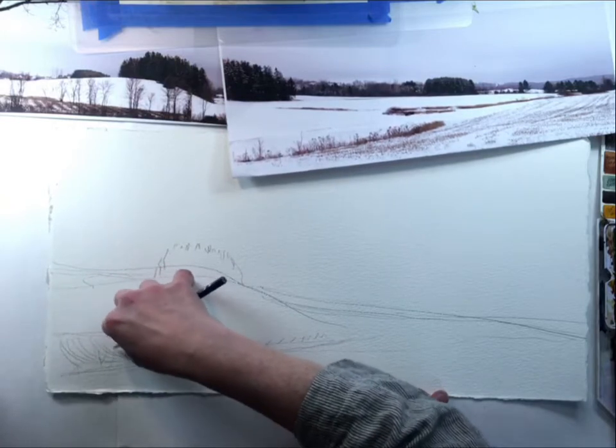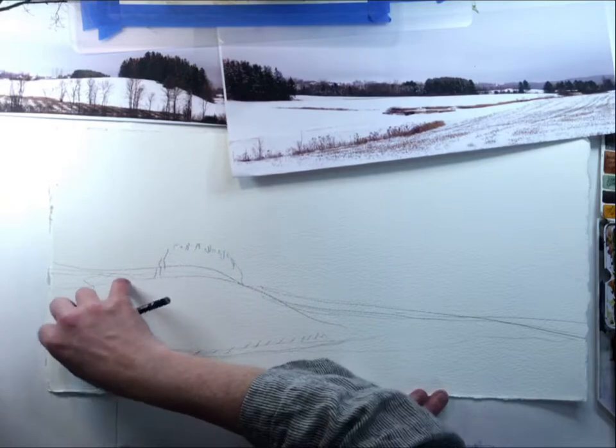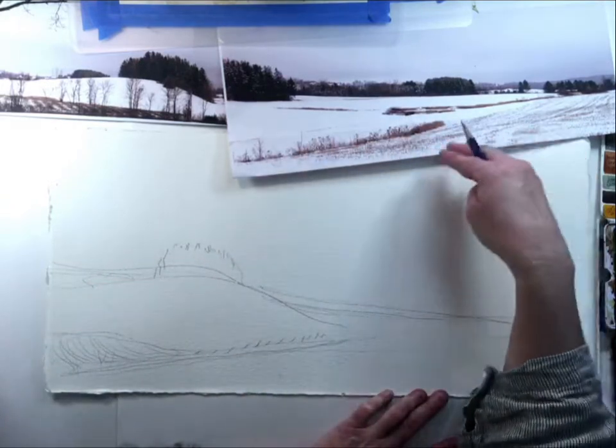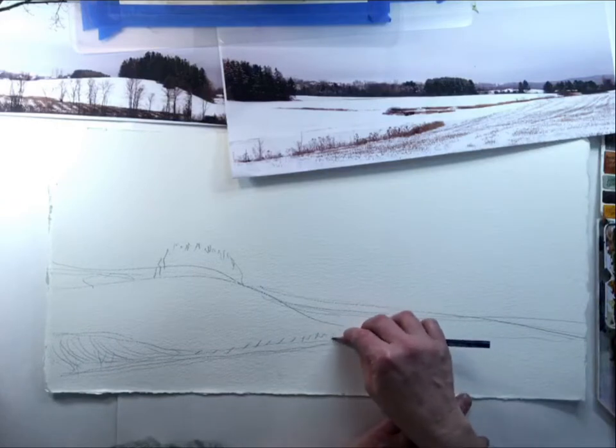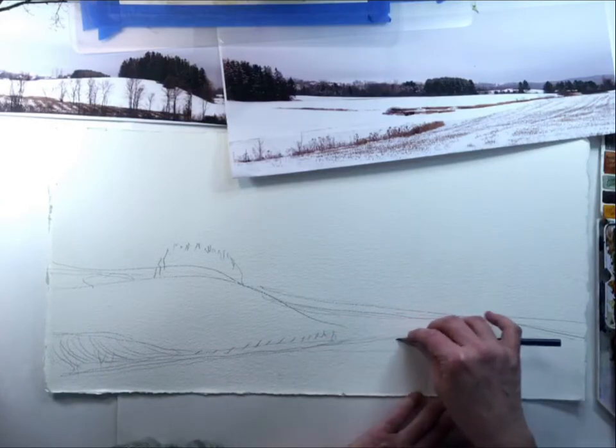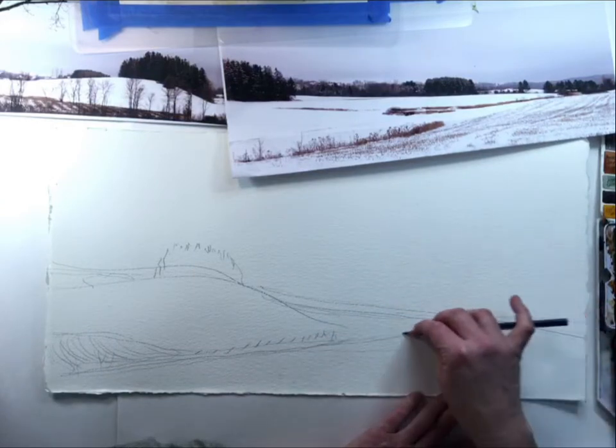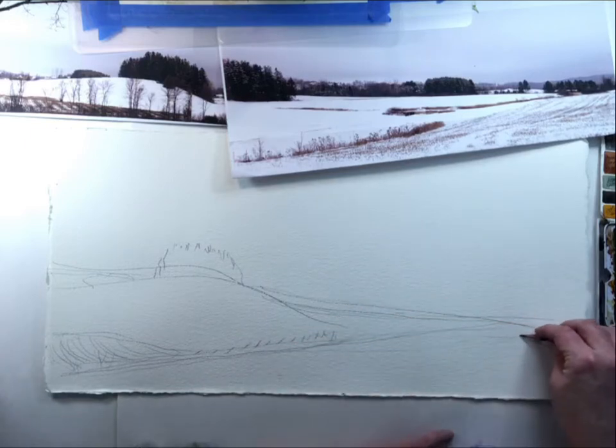What's amazing about this vista is it's easily a couple miles, a mile back here. You can see it's pretty far. It goes back pretty far. It's very hard to judge the distance that you're looking at here.